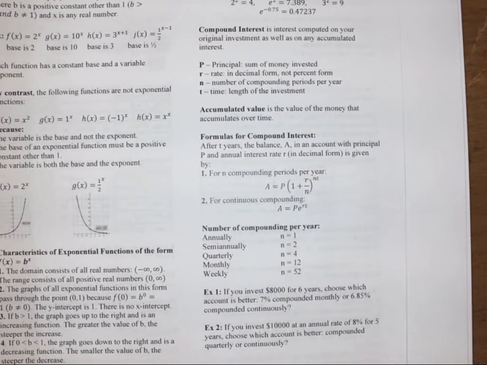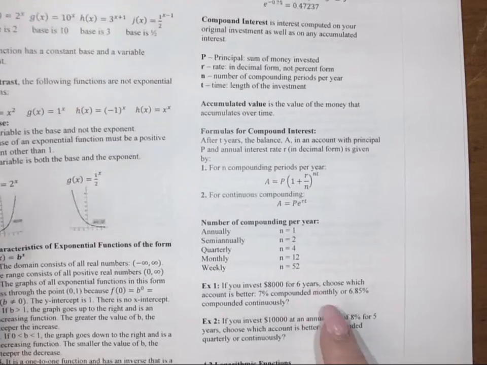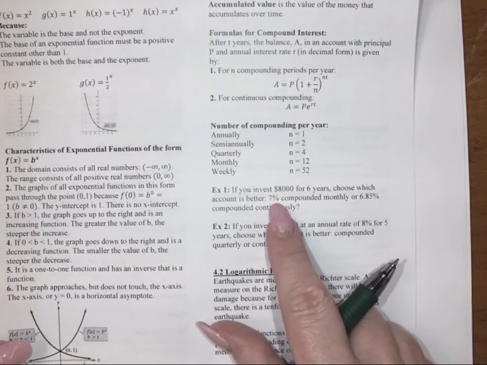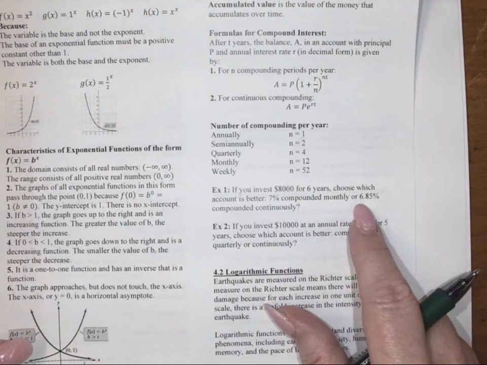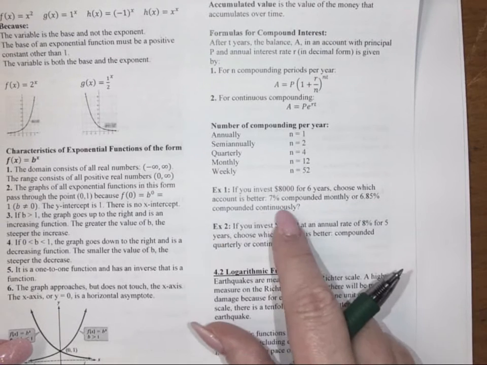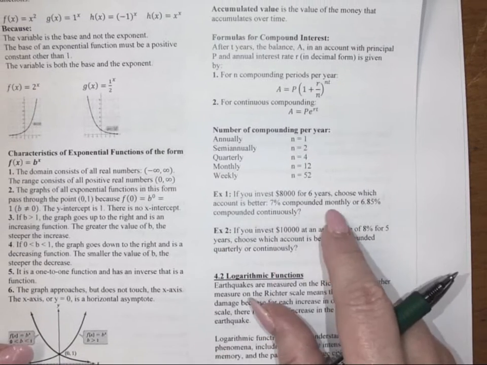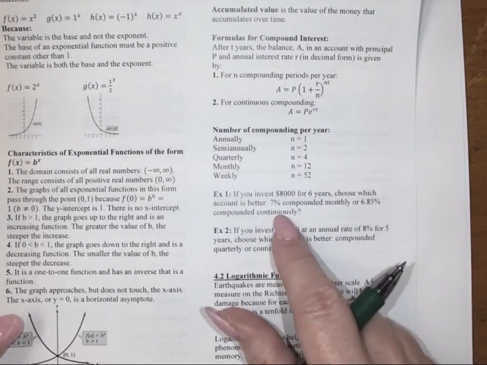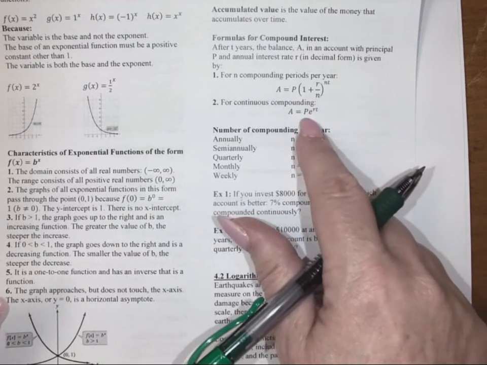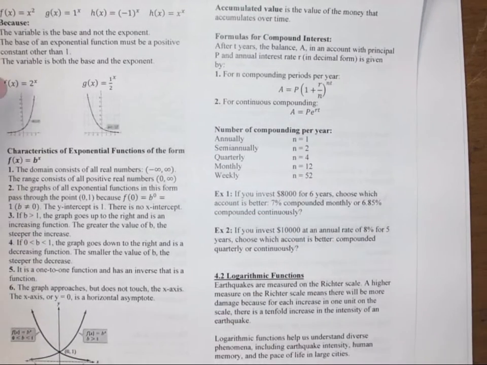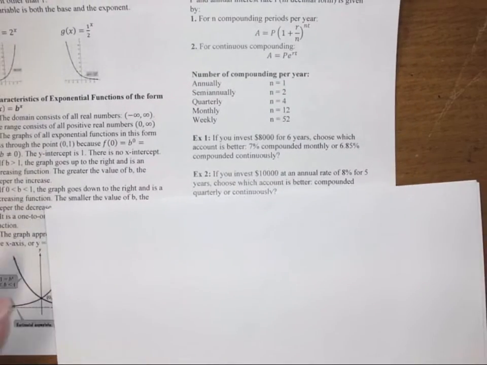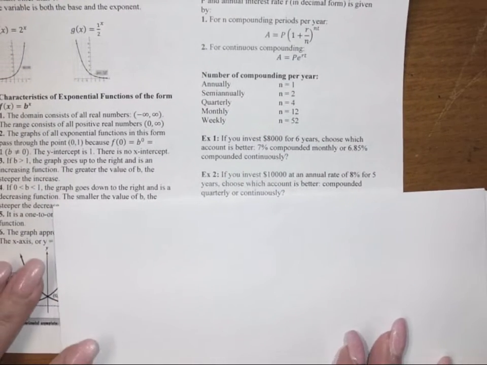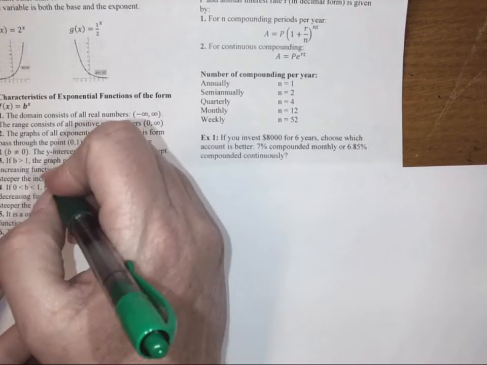All right, so let's go look at our first example. For example 1, if you invest $8,000 for 6 years, choose which account is better, 7% compounded monthly or 6.85% compounded continuously. Remember, if it's monthly, that's an n, that's the number of times it happens, you're going to use the first formula. If it's continuously, you're going to use e. So let's go figure out what our 2 options get us as far as the account so we can figure out which investment is better.